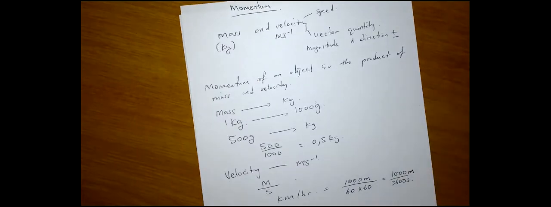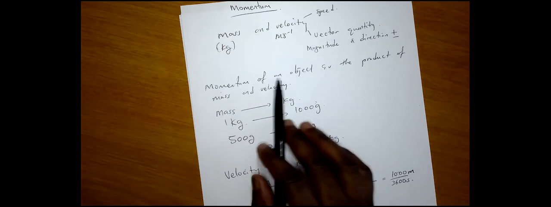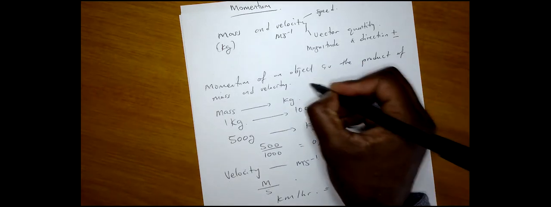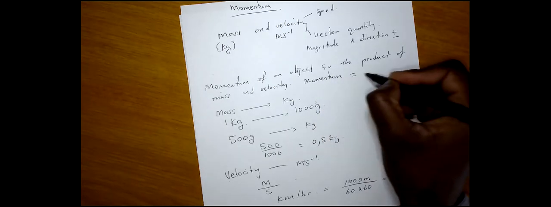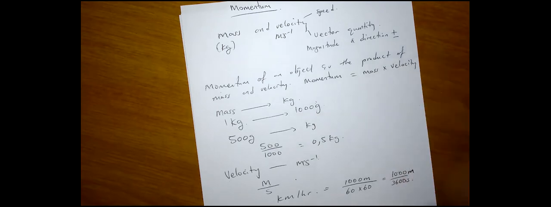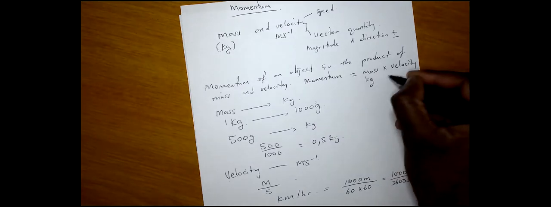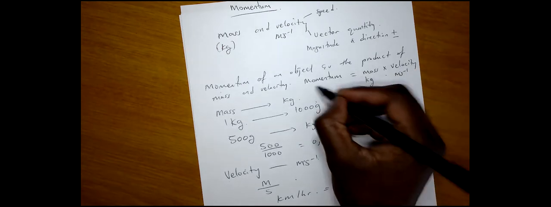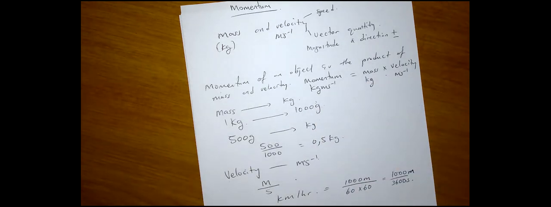Now then we have momentum. Momentum of an object is the product of mass and velocity. So momentum is equal to mass times velocity. Remember, our mass is in kg and our velocity is in meters per second. Therefore, our measuring unit for momentum should be kg meters per second. That's what you must understand.